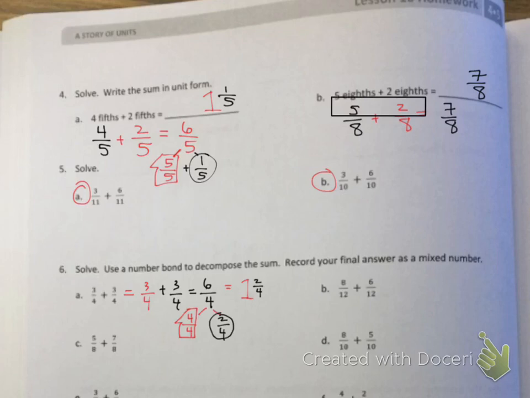I will be doing this one more time for you so that you can see it, and then I would like for you to try the rest on your own for tonight's homework. So let's work on B. Get one more example of decomposing and using that number bond. So I'm going to rewrite this as 8 twelfths plus 6 twelfths. And when we add 8 and 6, it will make 14 twelfths. And this is when we have that improper fraction.